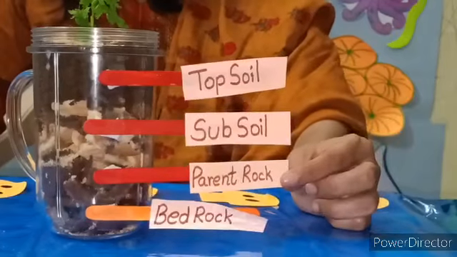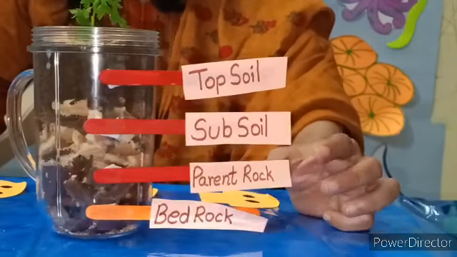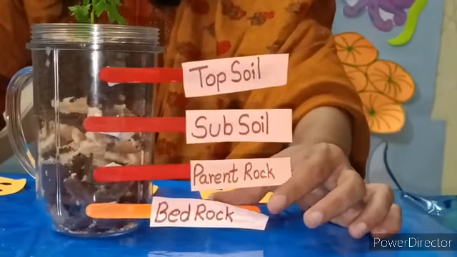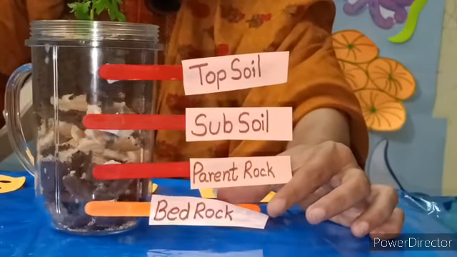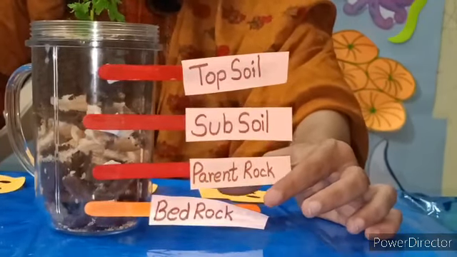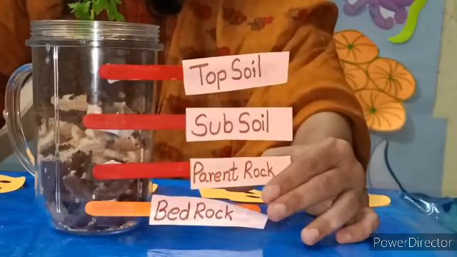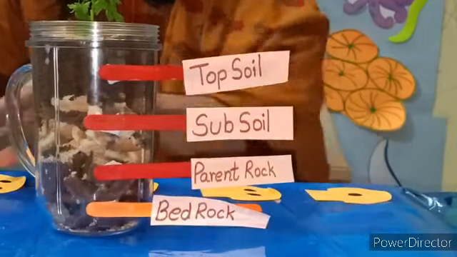Now coming towards the third part, that is bedrock and parent rock. This is considered horizon C. Horizon C comprises parent rock and bedrock. Now this is just below the subsoil. It contains no organic matter. It is made up of stones and huge crystals of rock.